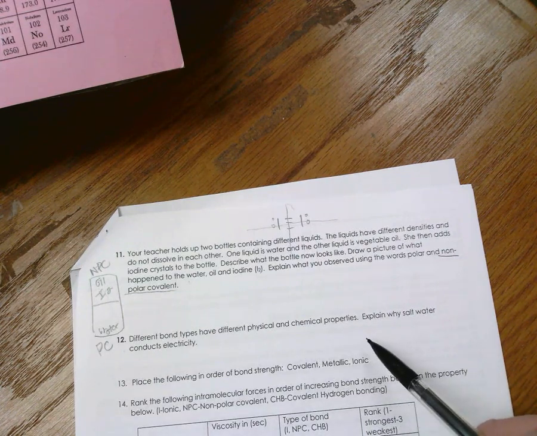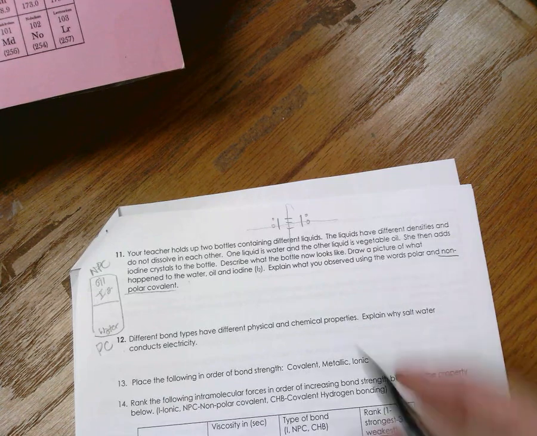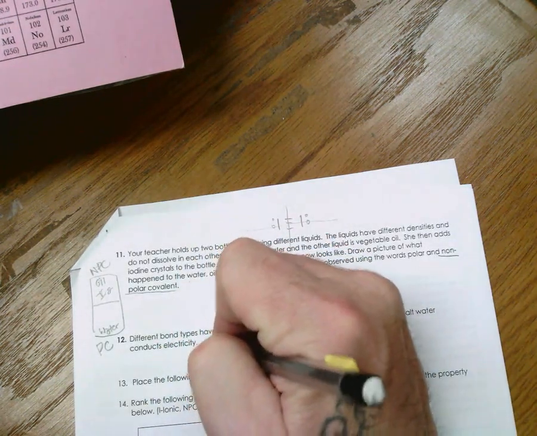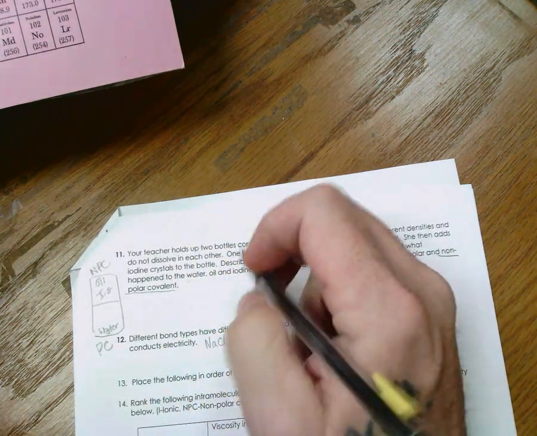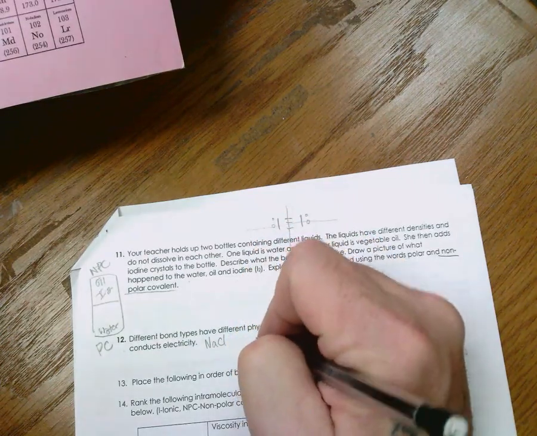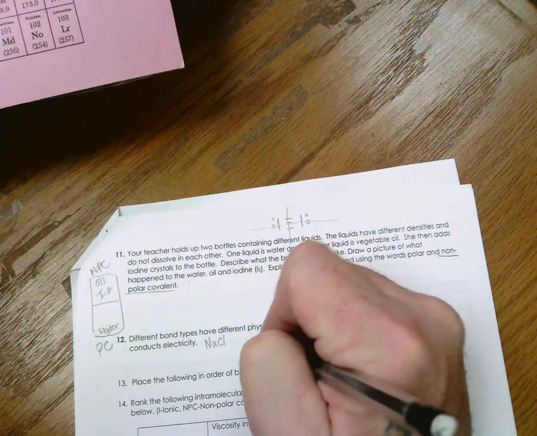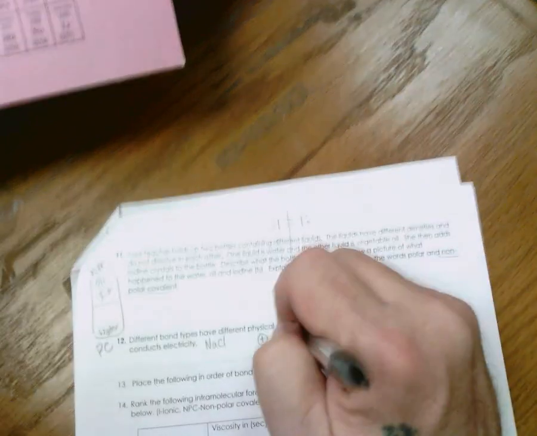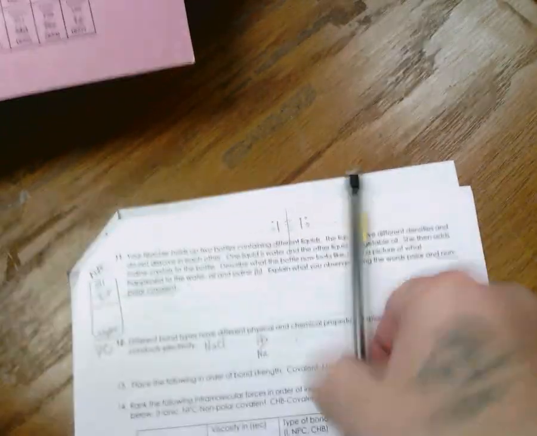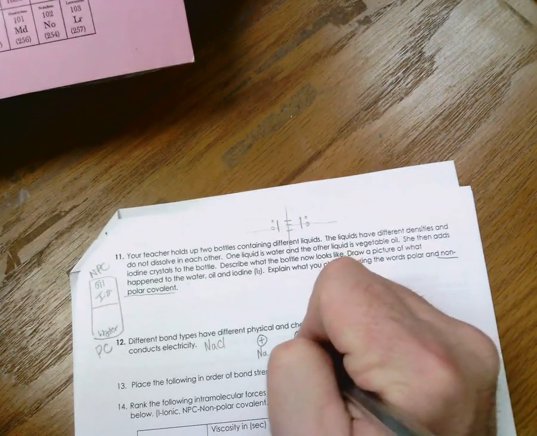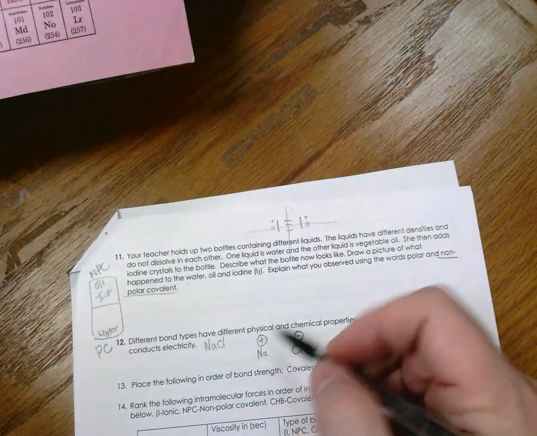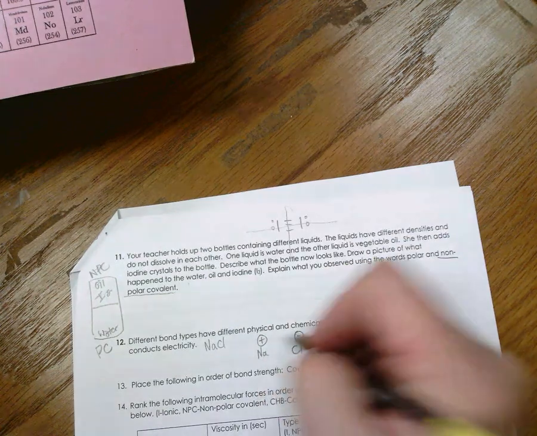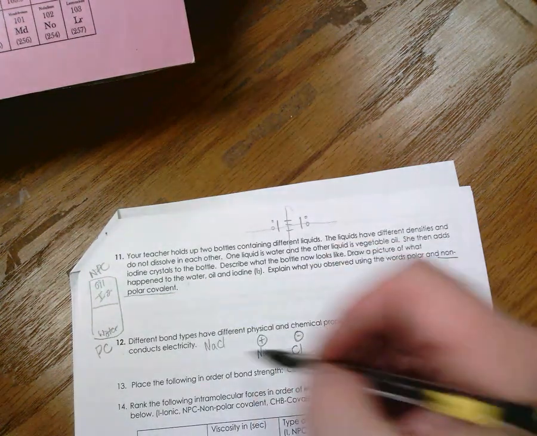Explain why salt water conducts electricity. Pretty easy. NaCl, which is salt, is an ionic compound. So when it goes into water, it breaks down into its Na and Cl bits. So I have my negative and positive. That means that there's a charge disparity, which means electricity can move through it.